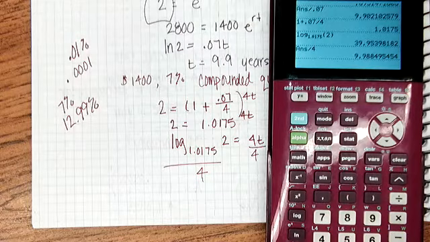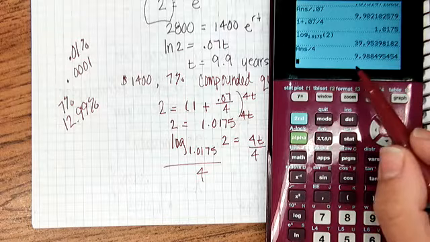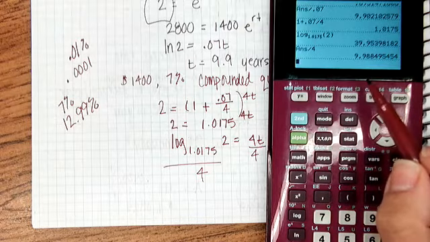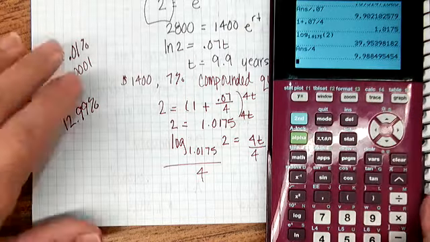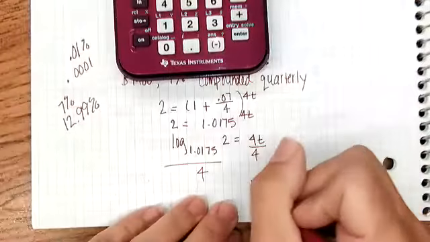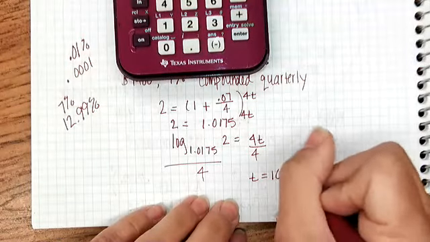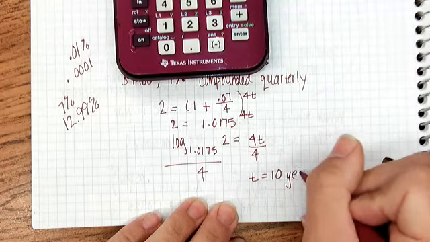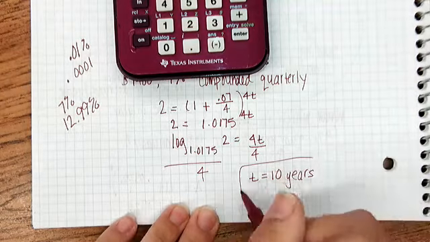almost 10 years. So instead of 9.9 years, this is actually 10.0 years. It actually takes longer. You round this properly, you would get 10.0 years. Okay, this is the basic overview.